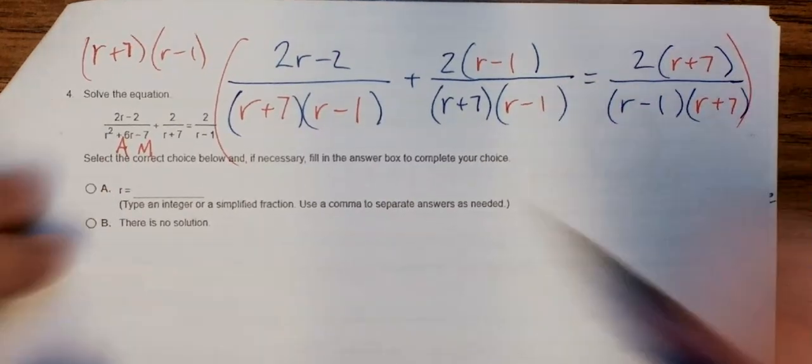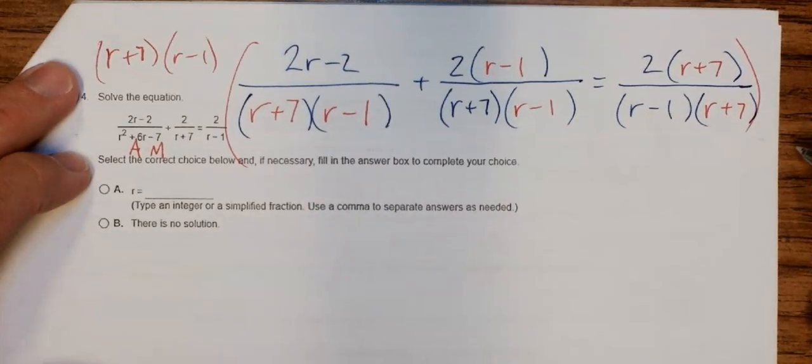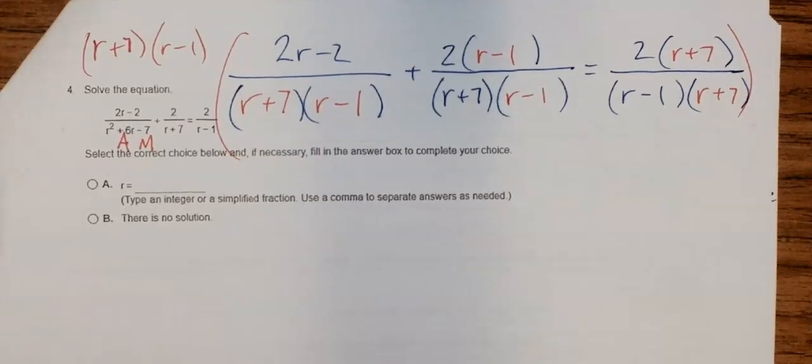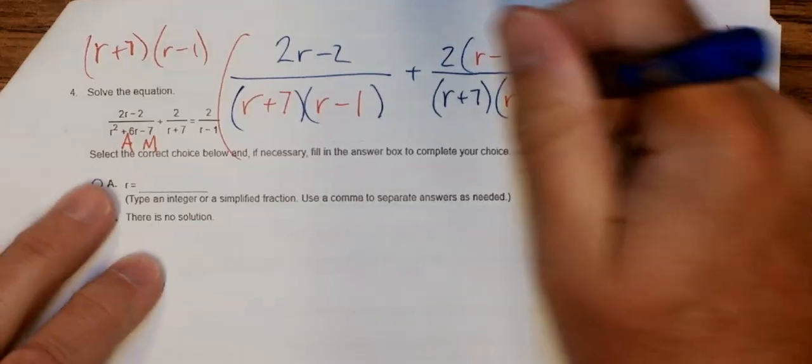Come on, we've seen it several times, just recently. What happens? That's what I was looking for. All denominators are gone.